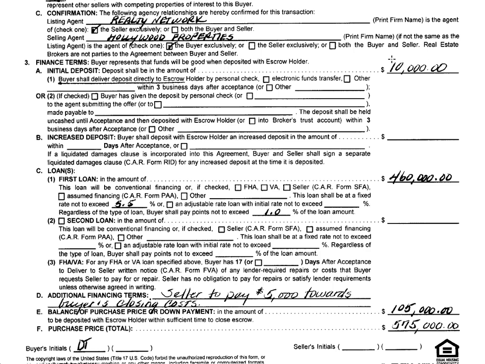So you want to put the least amount of deposit as possible, but also considering that you want to make your offer a strong offer. So if you could put 3%, that would be great, but if you can get away with less, that's what you should do. And it also says how this deposit is going to be handled.